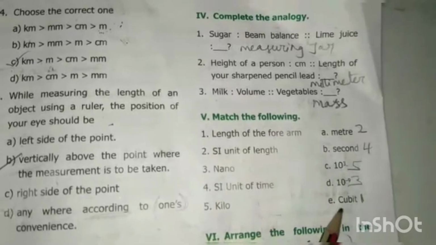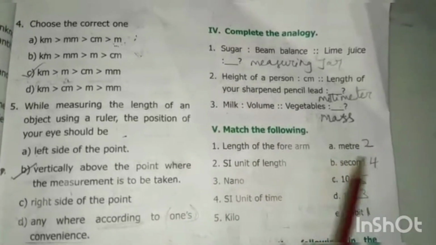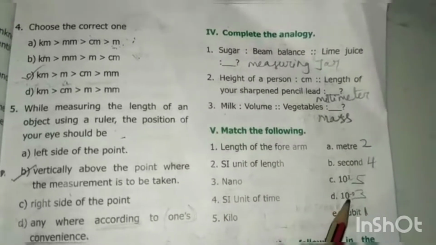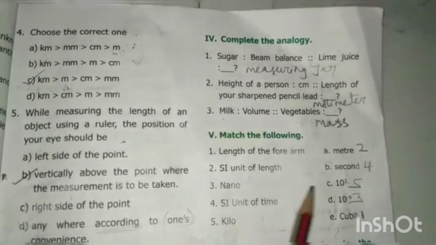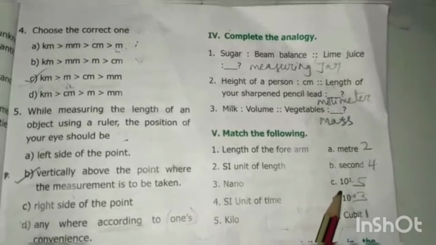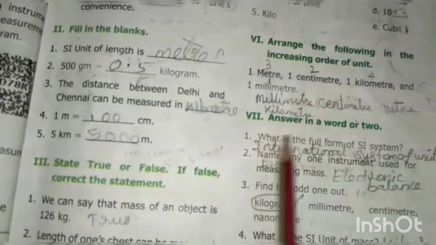Match the following. Length of the forearm: cubit. SI unit of the length: meter. Nano: 10 power minus 9. SI unit of time: second. Kilo: 10 power 3.